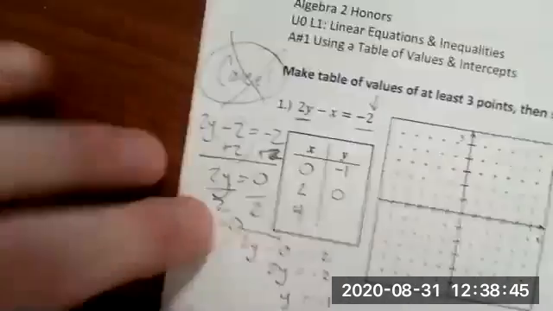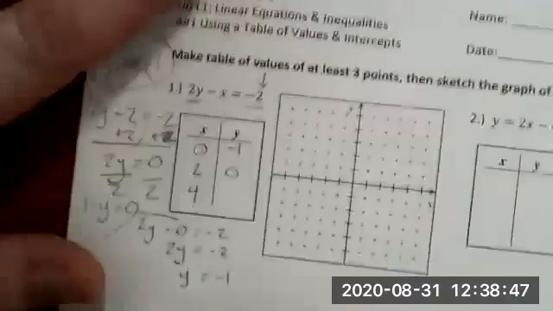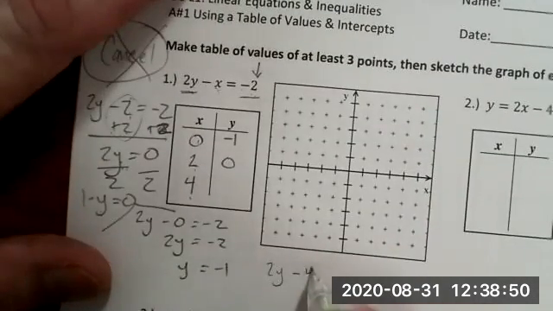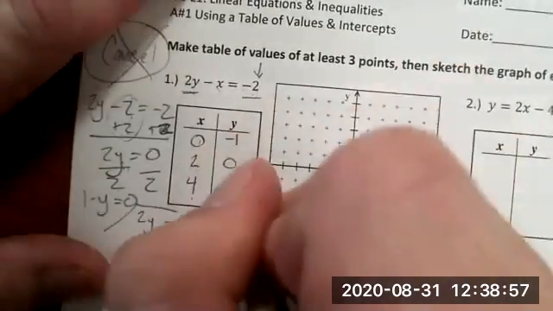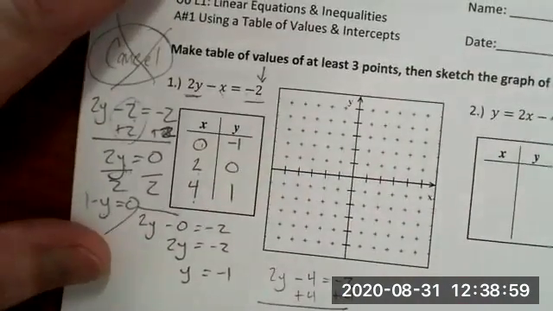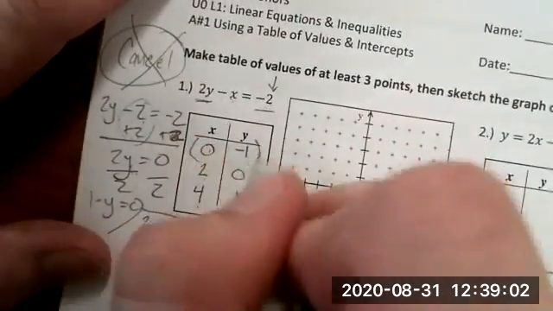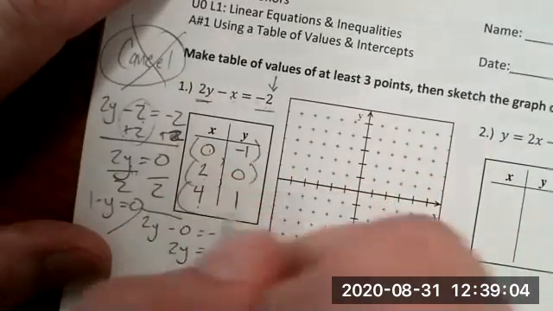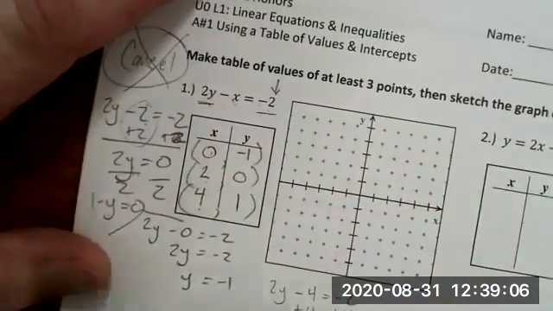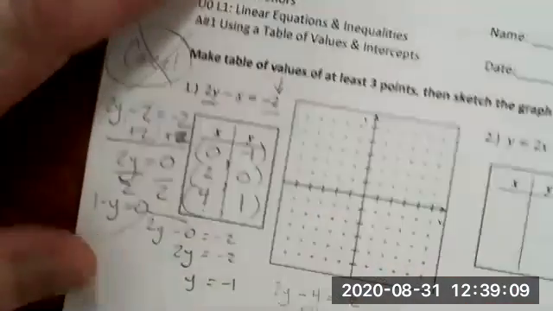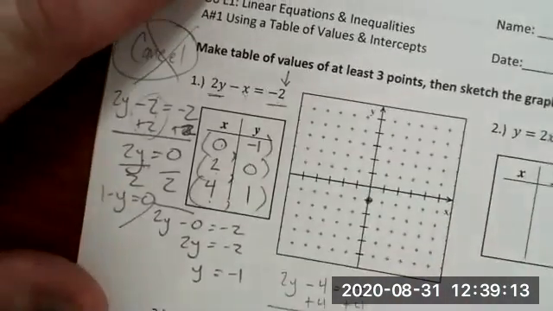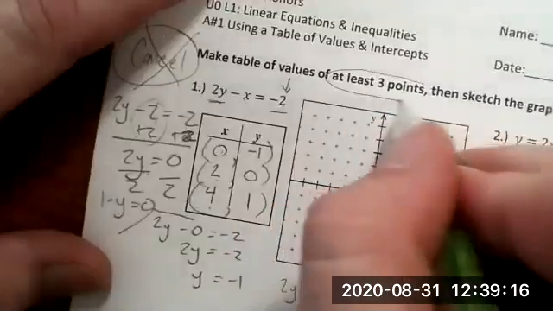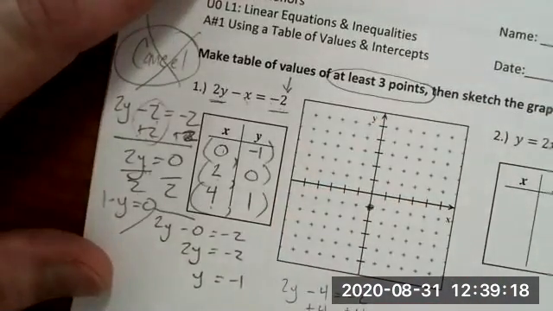Okay, so for our last one, I'll come over here. We're plugging in x equals 4. 2y minus 4 equals negative 2. Add 4 to both sides. So 2y is equal to 2, which tells me that y is equal to 1 when x is equal to 4. Now, I told my students I love for them to take this table of values and turn it into an ordered pair. It's not a huge deal, but it's a nice, friendly little reminder. Additionally, 0, negative 1.